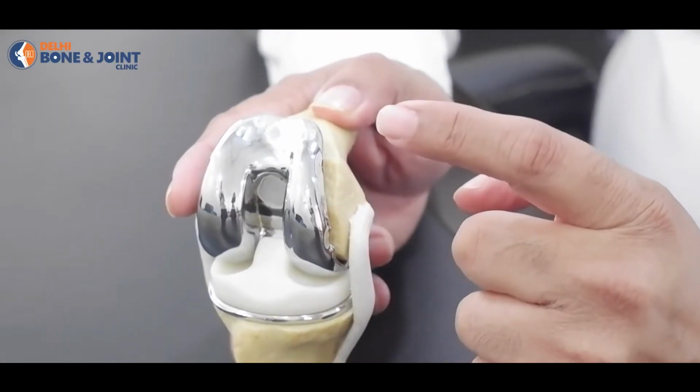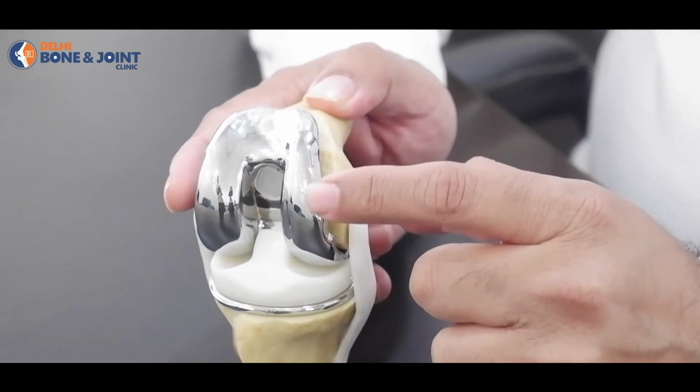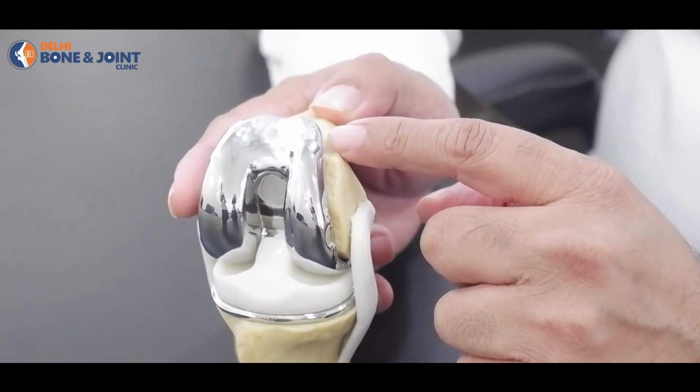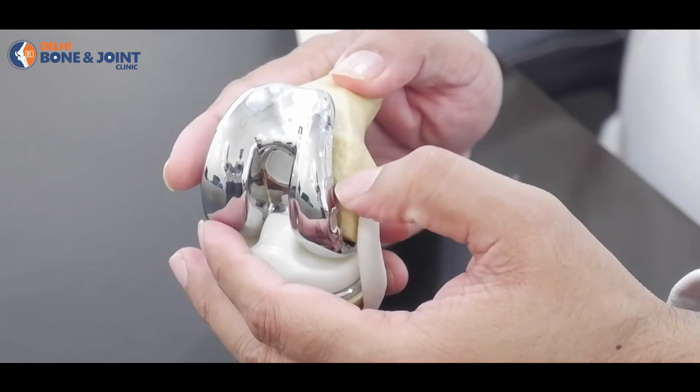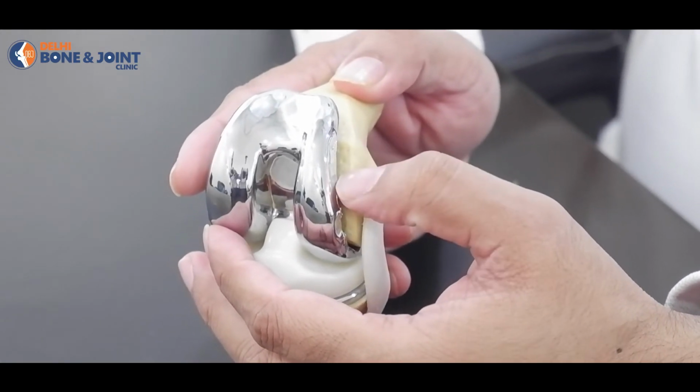What happens in loosening is you will have pain in the first few steps, which will settle after some time. So please do not ignore this, because that can be a very important indicator of loosening of the knee components. And if we catch knee loosening early, the surgery will be much simpler, because if the implant is loose, it causes damage to the underlying bone. Gradually your bone will get damaged, and we'll have very little bone to work with in the revision surgery.